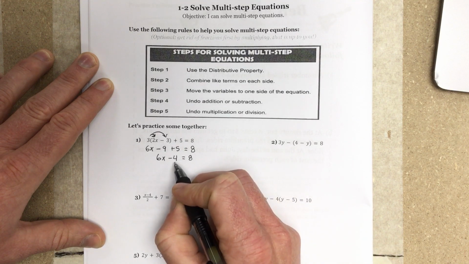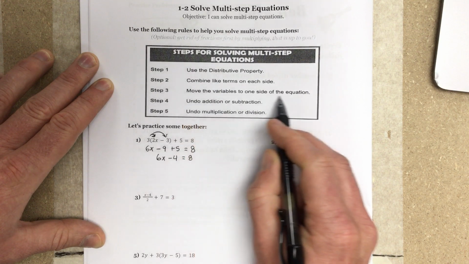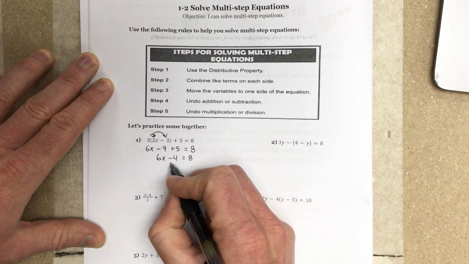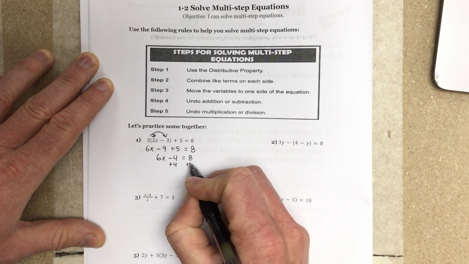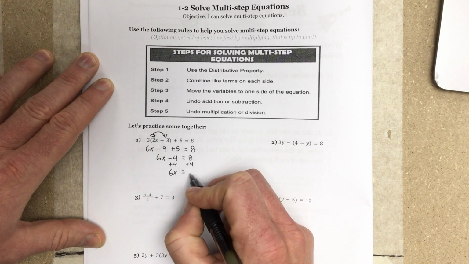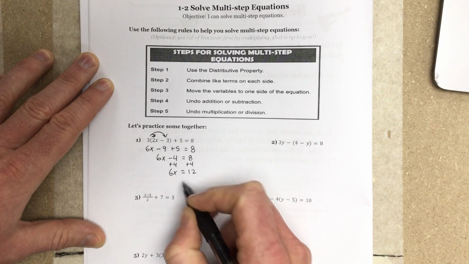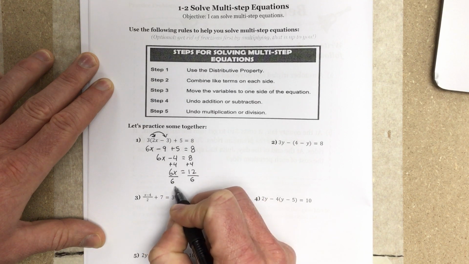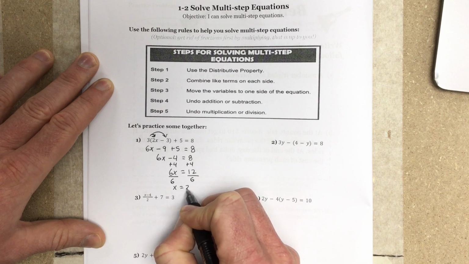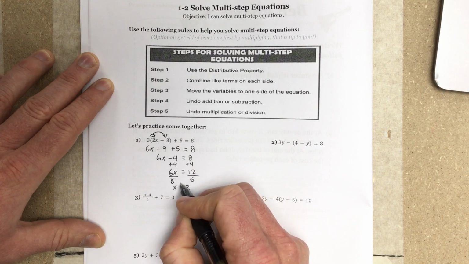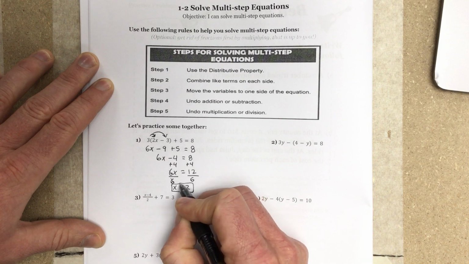Let's add 4 to each side. So we want variables on one side of the equation, so we're going to try and isolate this by adding 4 to each side. And we get 6x equals 12. And then we're going to divide by 6 on each side. And we end up with x is equal to 2, because 6 divided by 6 cancels. 12 divided by 6 is 2.